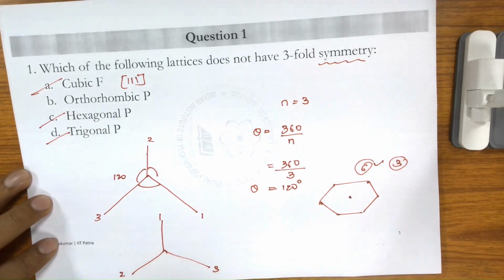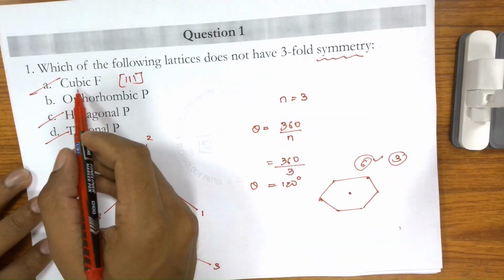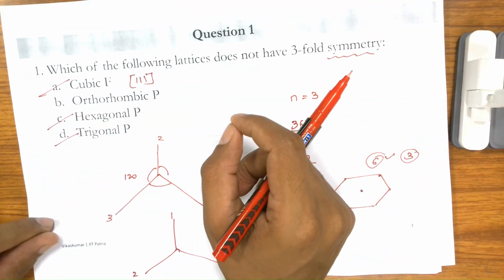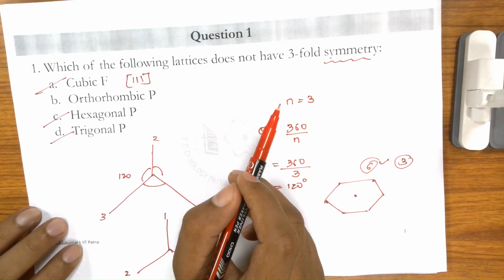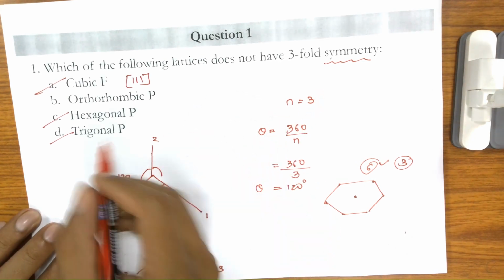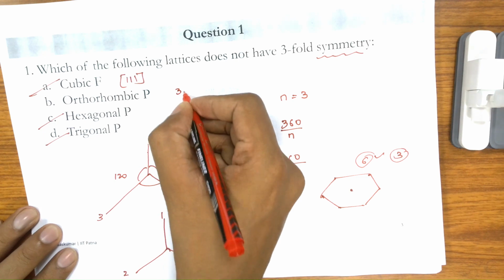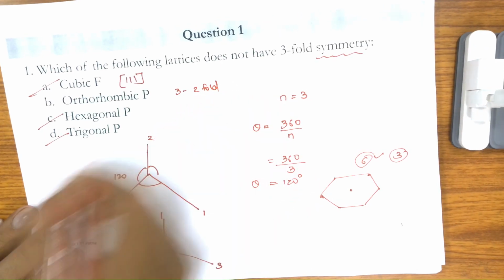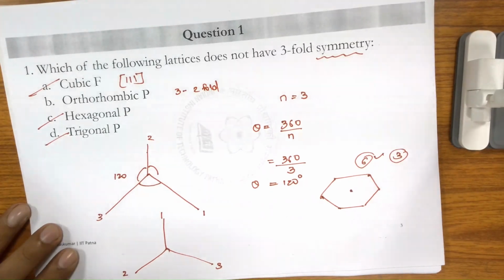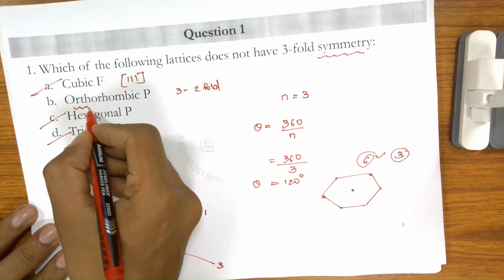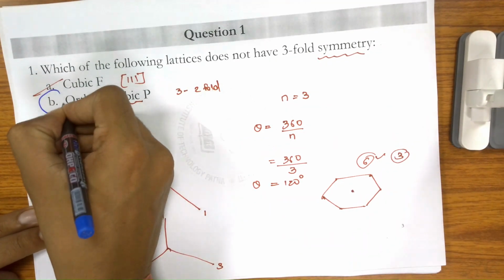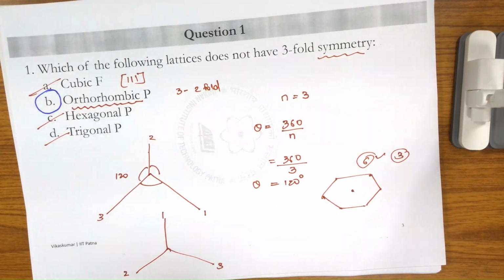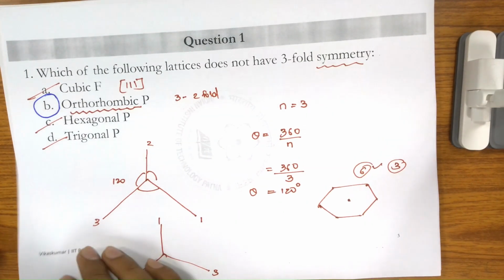Trigonal also has it along one of the axes. It's like we took a cube and stretched it along one of the directions, along 111, so that 120-degree rotation, the 3-fold, will be preserved. While the orthorhombic has the three 2-folds, or to be more precise, 3 perpendicular 2-folds. So only this one does not have 3-fold symmetry. Our correct answer is option B. Right, if any doubt, let me know. If not, let's move to the next question, question number 2.